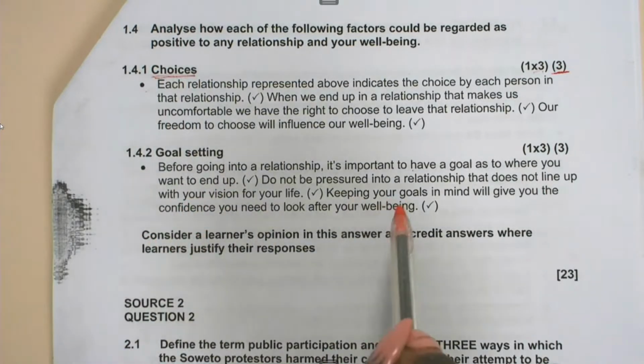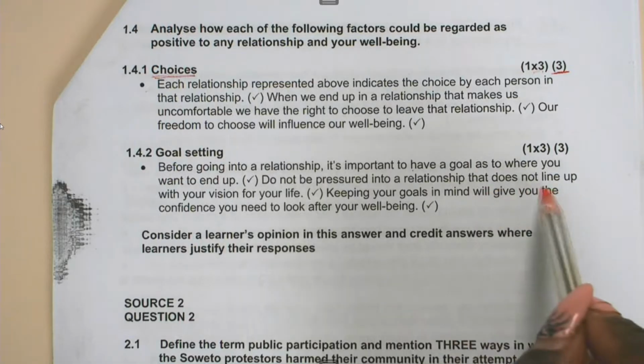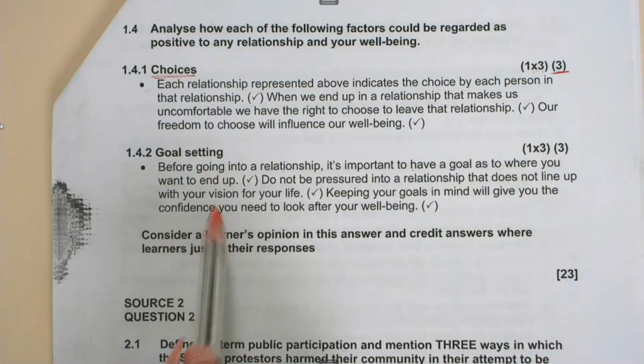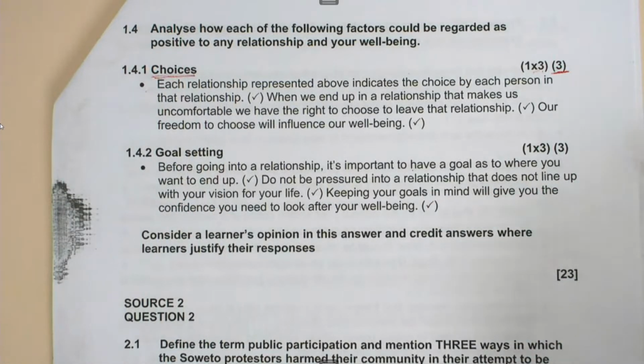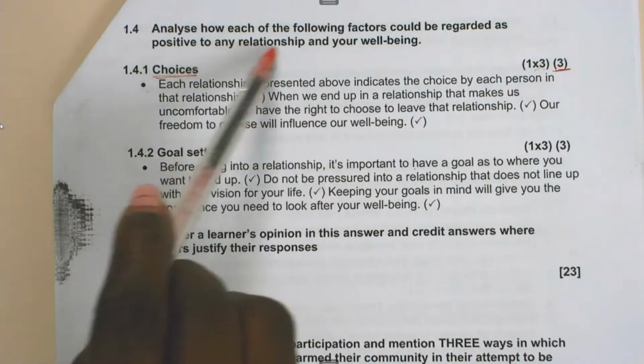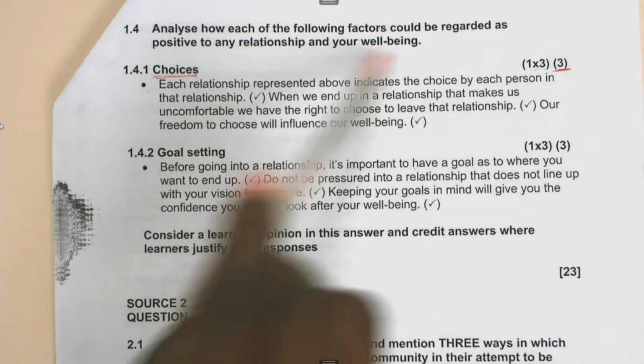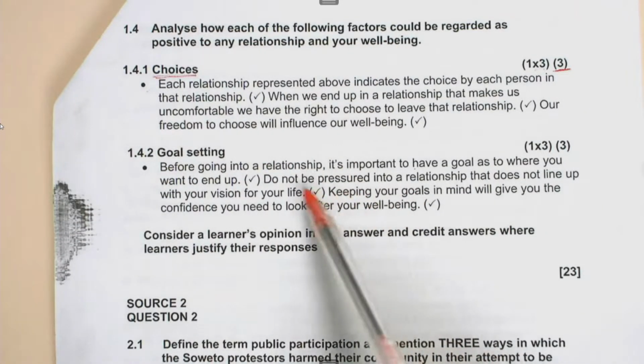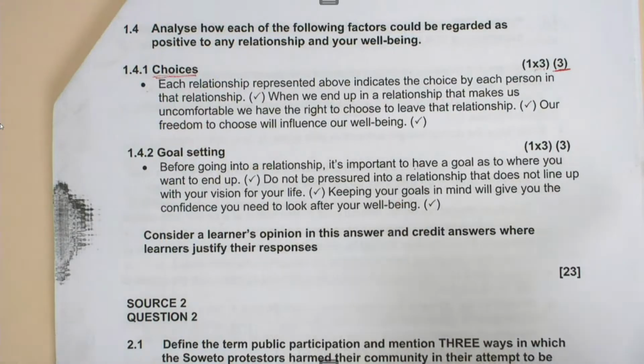Do not be pressured into a relationship that does not line up with your vision. Each and every person has their goals. Now, how will your goals affect the relationship and your well-being? Keeping your goals in mind will give you the confidence you need to look after your well-being.